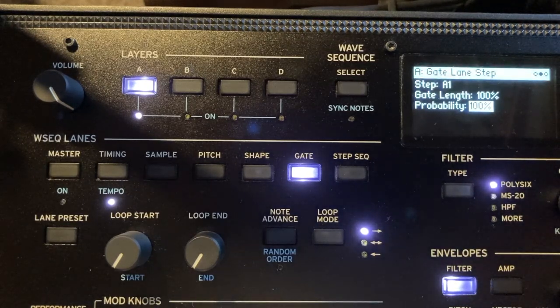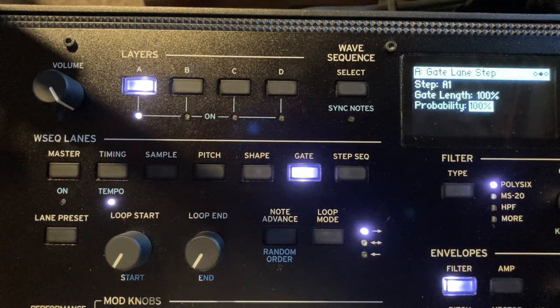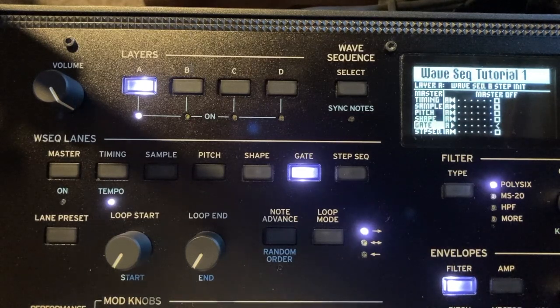Now, what we're going to do is go through some of these sounds, and you'll very easily be able to hear what each of these lanes is doing. Watch the display, and I'm going to select the various lanes, play them, describe what's going on, and mess with the looping a little bit.